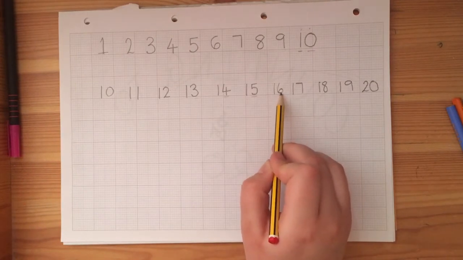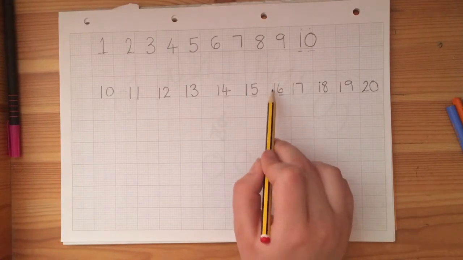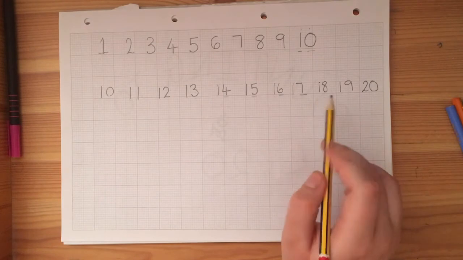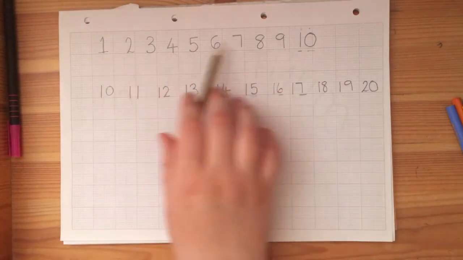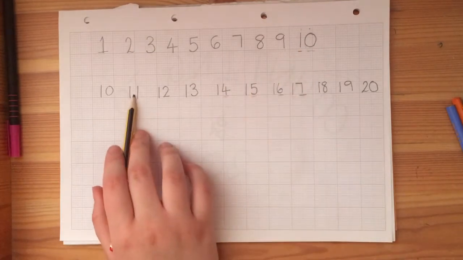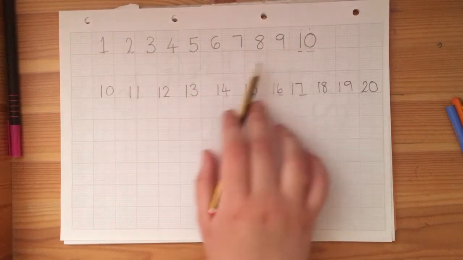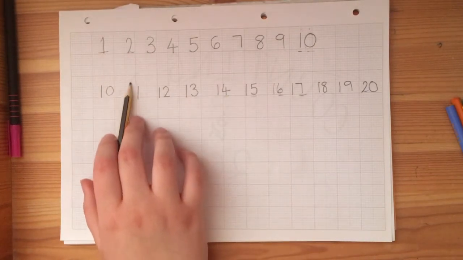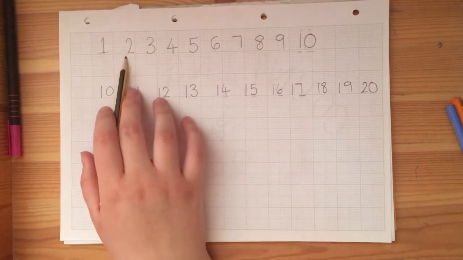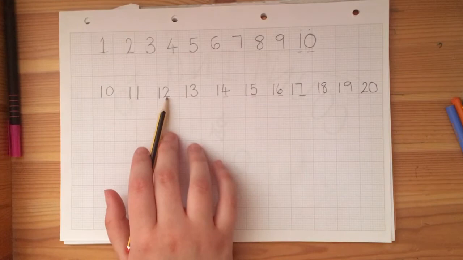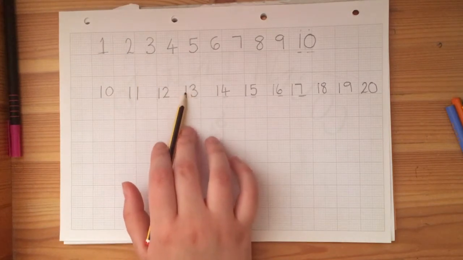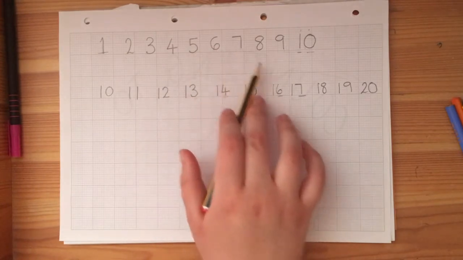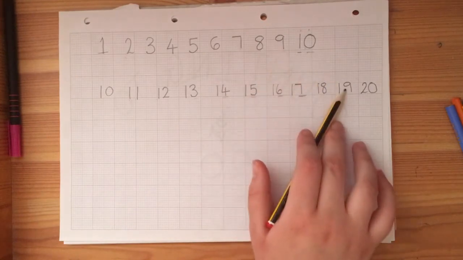So, for most of these numbers, we actually still say what it is. So we still say 6, but then we add a teen because we've got the 1 in front of it. We still say 7, but then we add teen because we've got a 1 in front of it again. And the numbers, they haven't changed. Once we go past 10, it's all of our numbers from 1 to 10, but we just add a 1 in front of them. So instead of being 1, we add another 1 and it's 11. Instead of being 2, we add a 1 and it's 12. Instead of being 3, we add a 1 and it's 13. And we keep going all the way up until we get to 20.